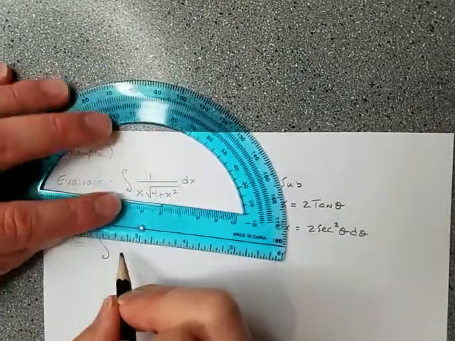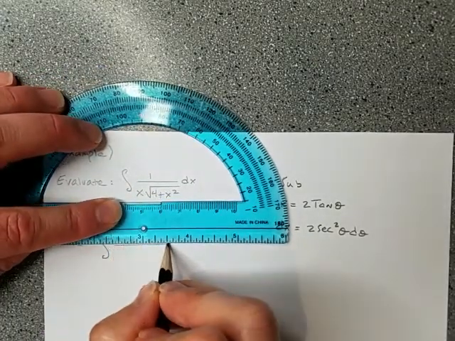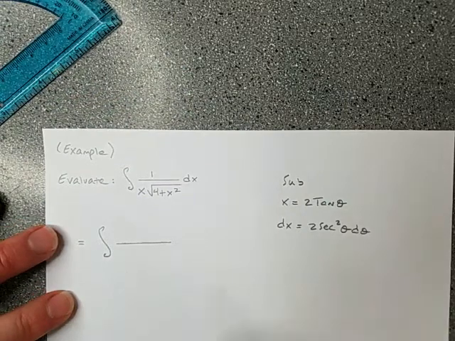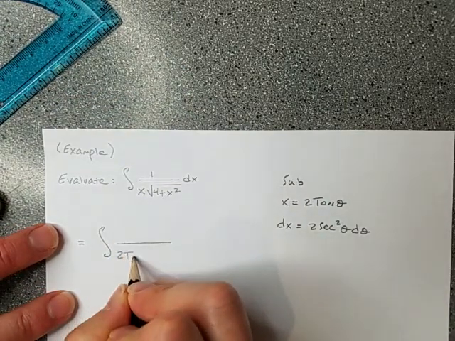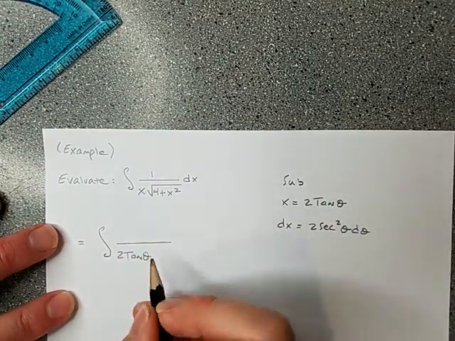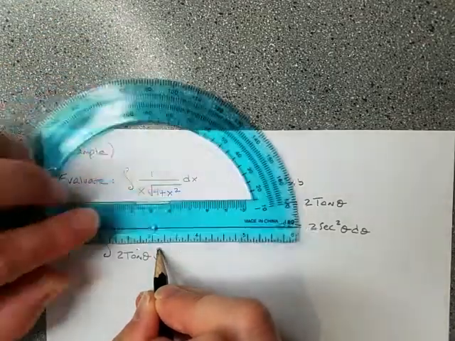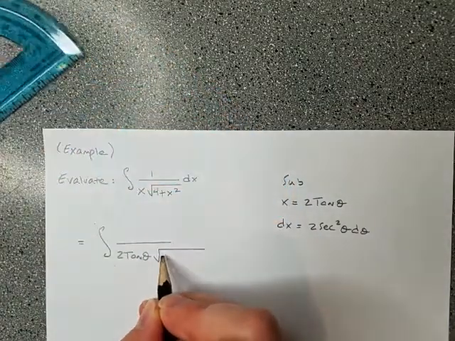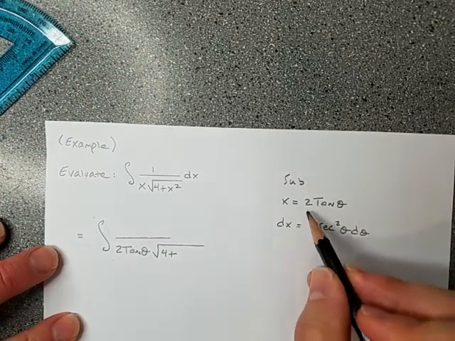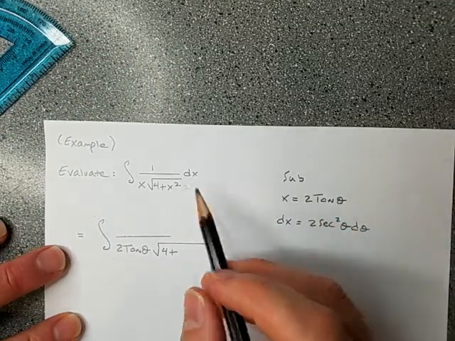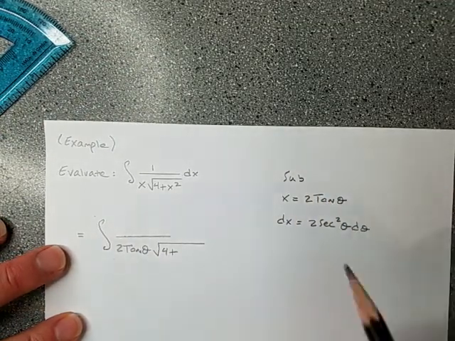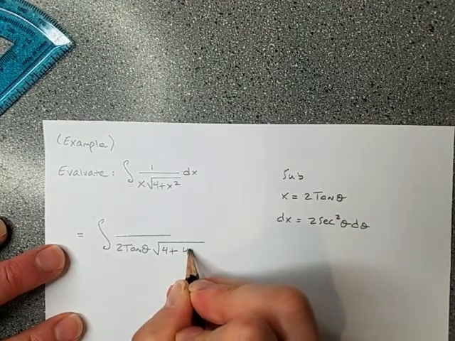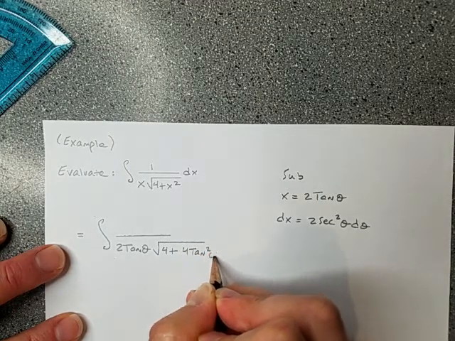Okay, so I'm going to get this on the bottom there. X is 2 tangent theta. Then I get root 4 plus x squared. So that's going to be 4 plus, and the x is 2 tangent theta. What happens if you square 2 tangent theta? You get 4 tangent squared theta.